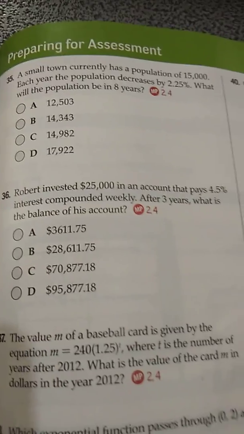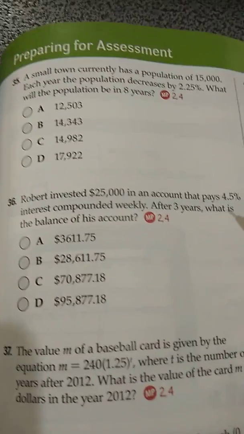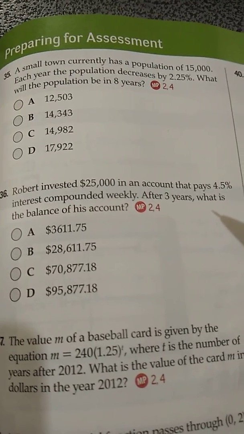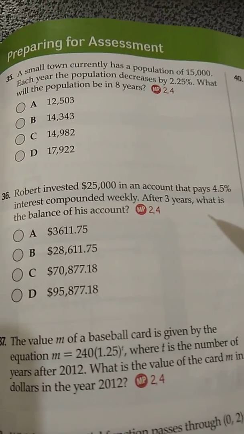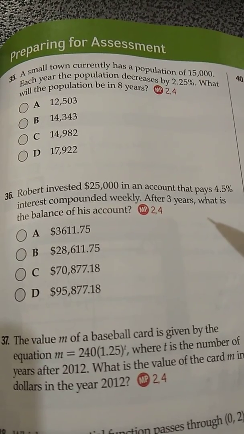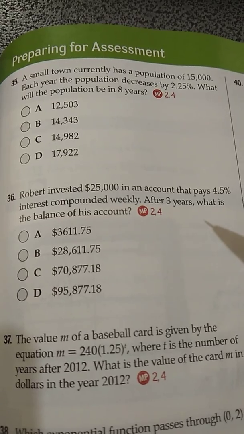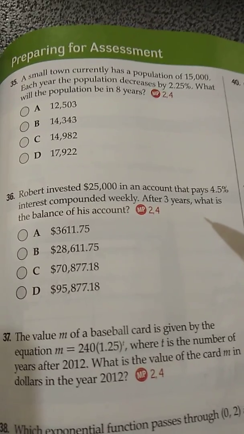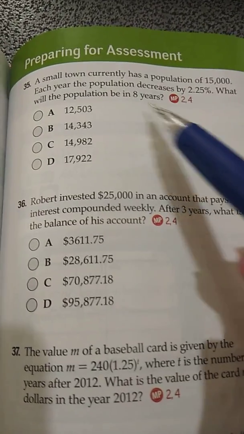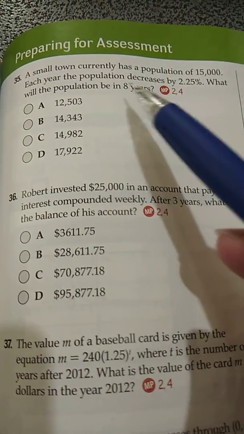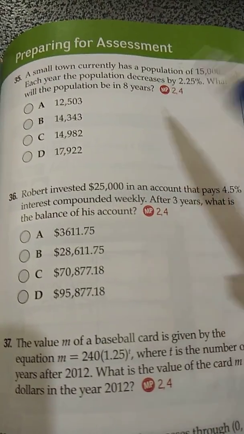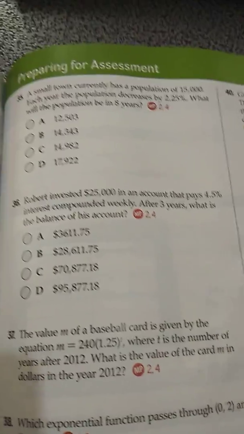Okay, so number 35. A small town currently has a population of 15,000. Each year, the population decreases by 2.25%. What will the population be in 8 years? Okay, so the key word here is decreasing. So this is a question of exponential decay.